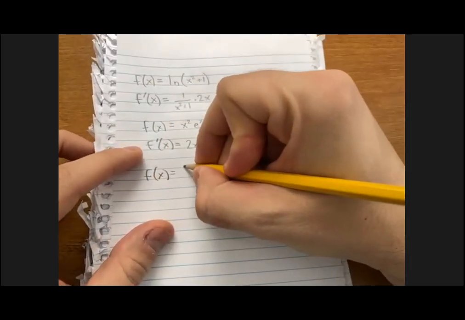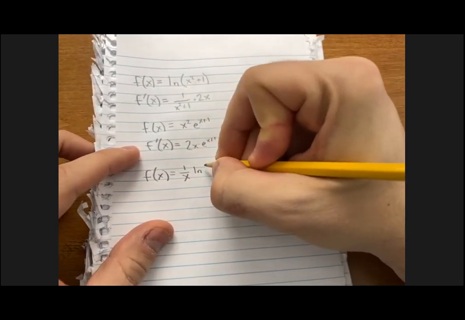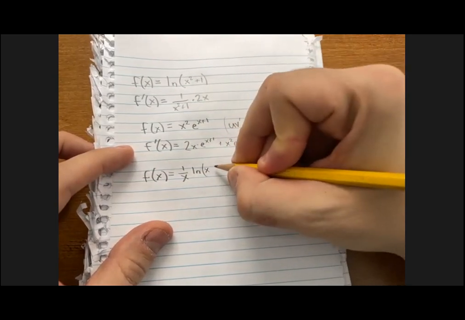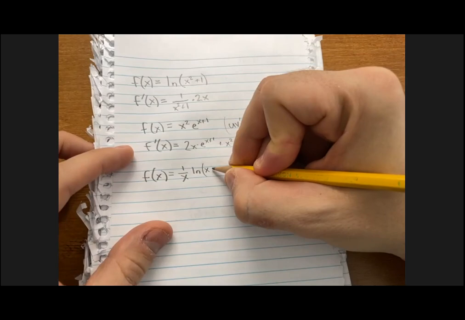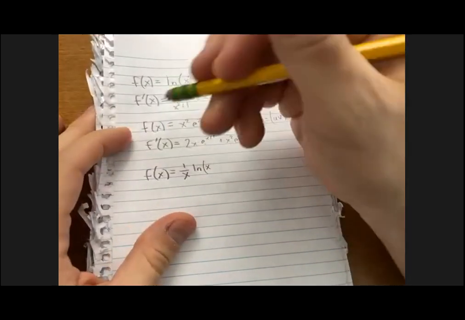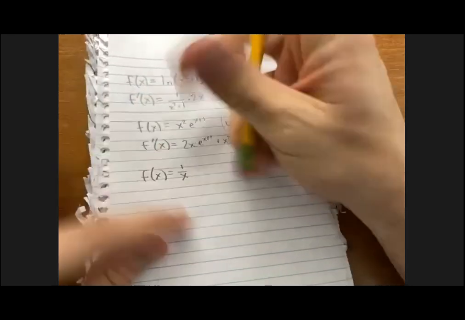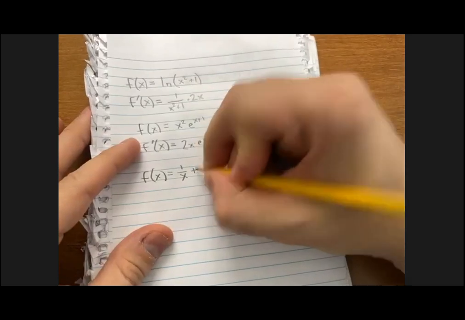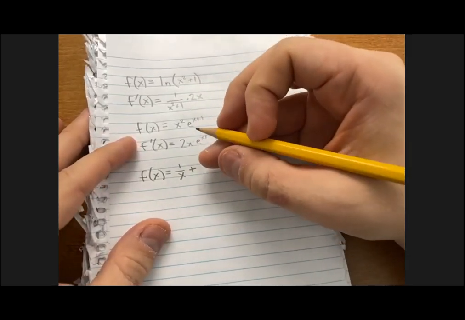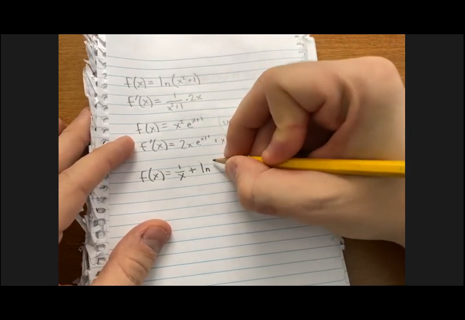What about 1 over x, natural log... let's just do 1 over x plus... I kind of want to give you guys an example where it makes sense to use this.